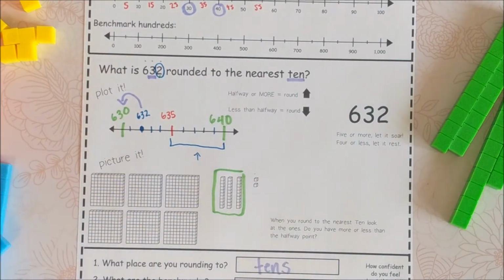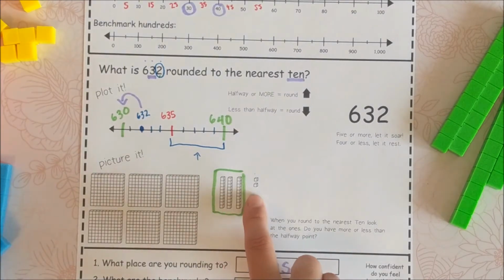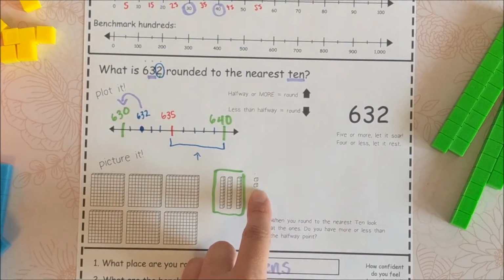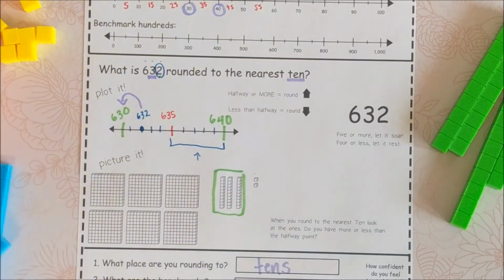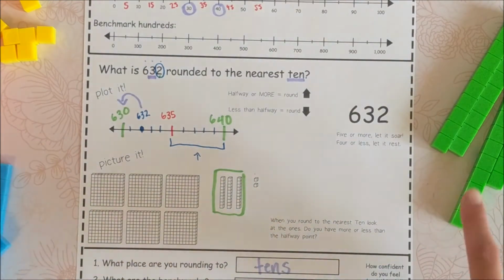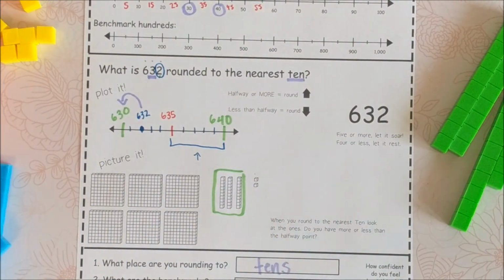We're rounding to the nearest 10s, but really what decides it are the 1s. So whatever digit you're rounding to, look at the one after it, and that's really going to help us decide. If you have just a few 1s, not very many, well, you're probably going to end up going down. But if you have a ton of 1s, it's almost another 10, then you would round up. And the way we decide that is by looking at that halfway point.